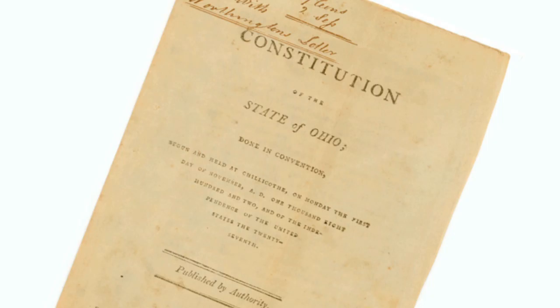Also, each state has its own constitution. In government, you'll learn about the Ohio Constitution and its many parts. It is similar to the federal constitution, so pay attention during that unit.